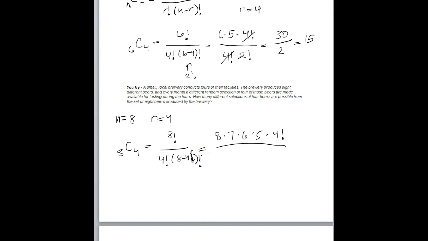So it's (8 minus 4) whole thing factorial, and then we get 4 factorial there, times 4 factorial. We can cancel one of those out. So then we get 8 times 7 times 6 times 5, all over 4 factorial, which is 4 times 3 times 2 times 1. I won't bore you with the math, but it ends up being 70. So if you got 70, you did it right.